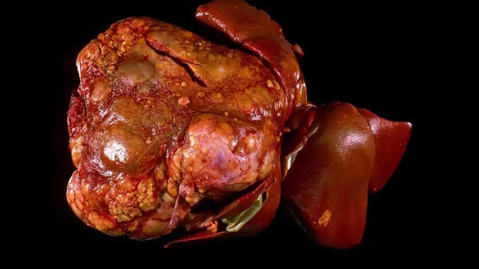Okay, this is hepatocellular carcinoma from a dog. It is extremely large, well over 12 centimeters. There are multiple areas within the liver, and you might feel this is harder than the surrounding tissue due to a fibrous connective tissue component. Once again, we see this in a wide range of species.